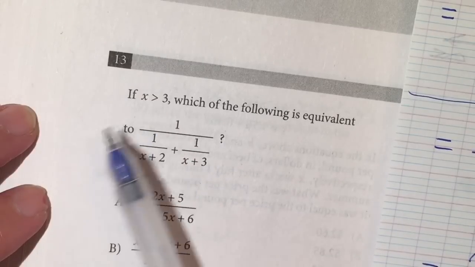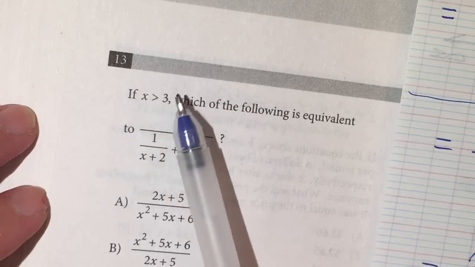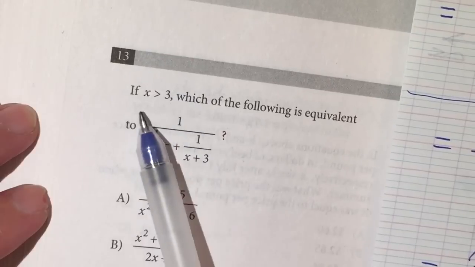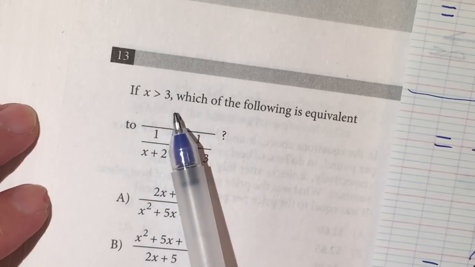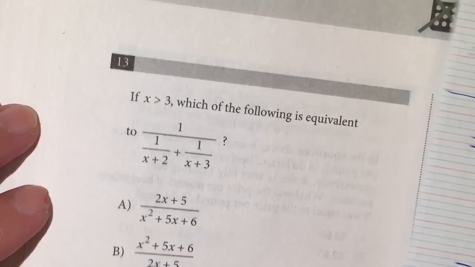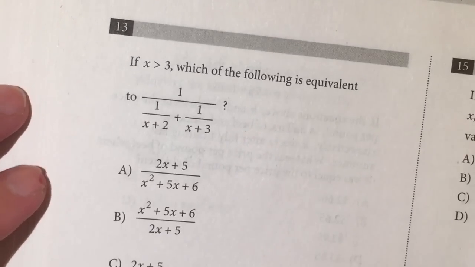Bigger than 3, smaller than 3, it has nothing to do with this problem. The test maker is trying to trick you, to make you feel confused and think complicated.